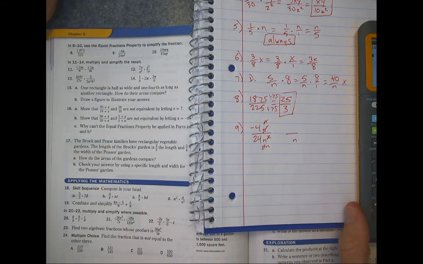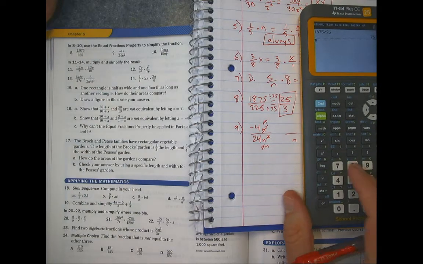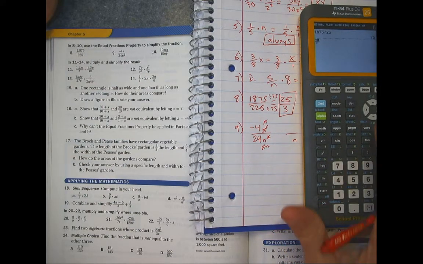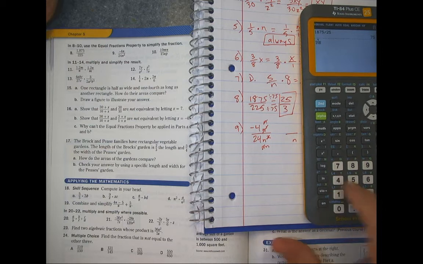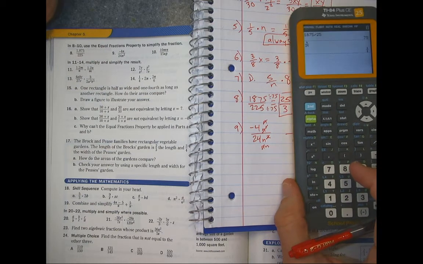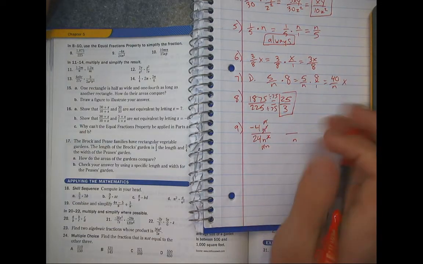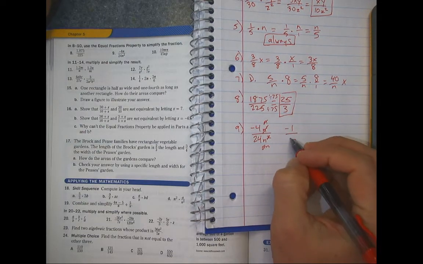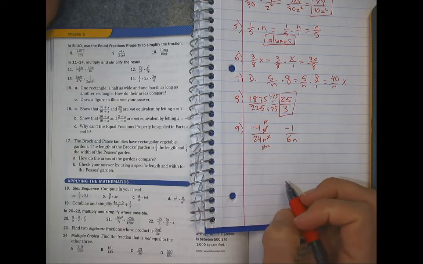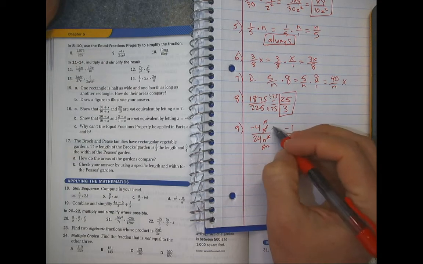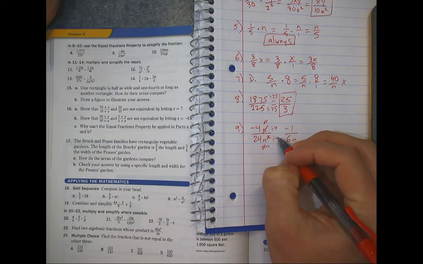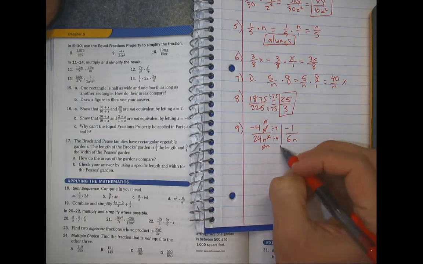And then 4 over 24, let's practice using that function. So alpha x, put 4 on top, 24 on the bottom, hit equals 1/6. Okay, so I'm dividing the top and the bottom by 4. Don't forget your negative. So it's going to be negative 1/6. And that's it. If you want to show me that you divided by 4, you can, but it is not required.